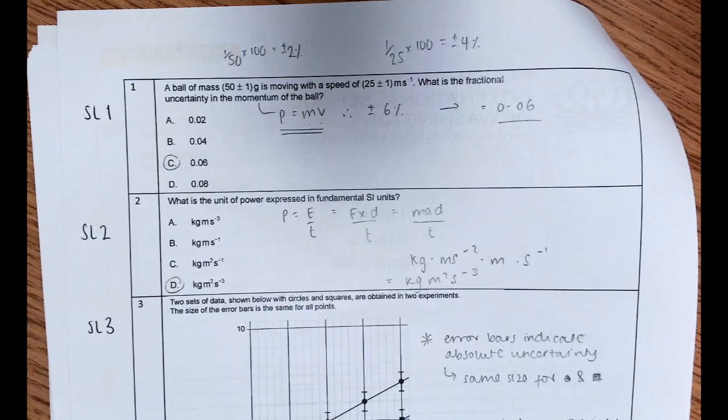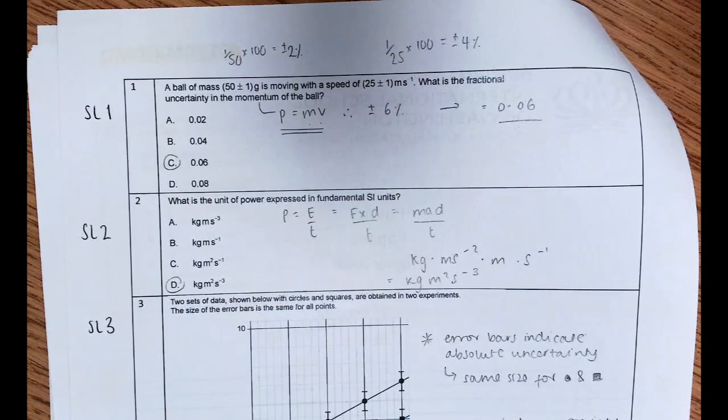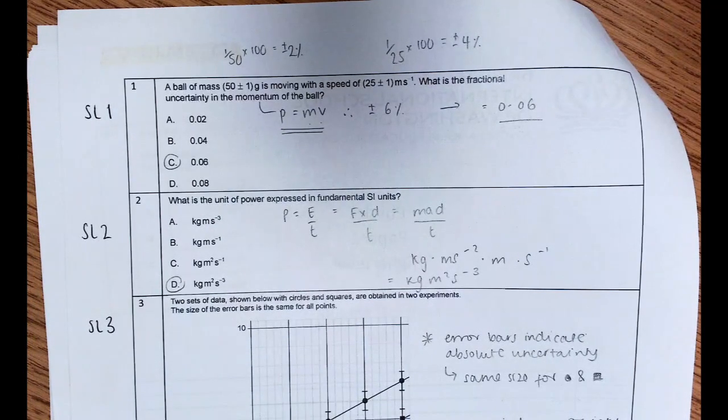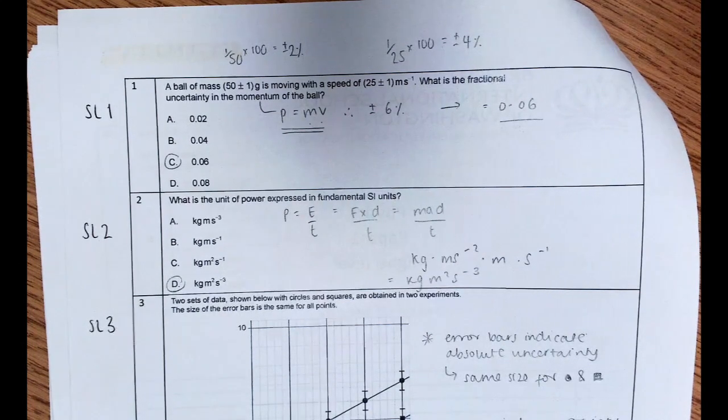If we multiply data, we know that what we need to do is add the percentage uncertainties. We also have the absolute uncertainties given to us rather than the percentages. So the first thing we need to do is work out the individual percentages.